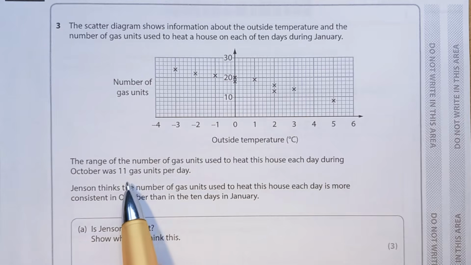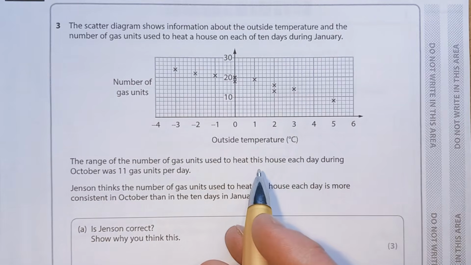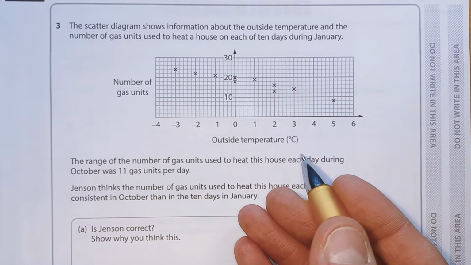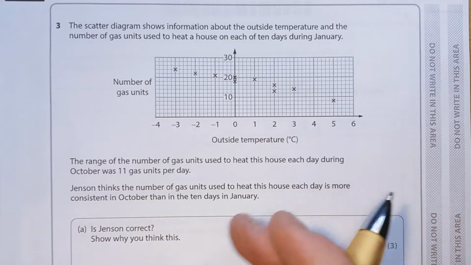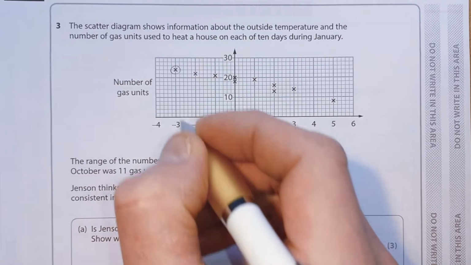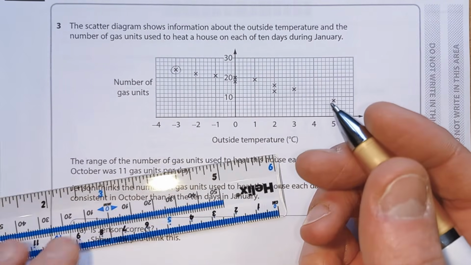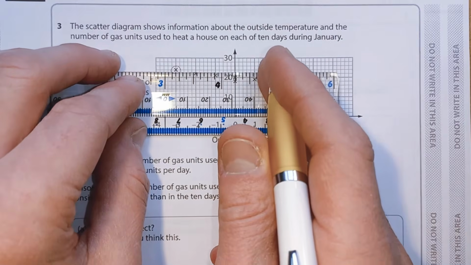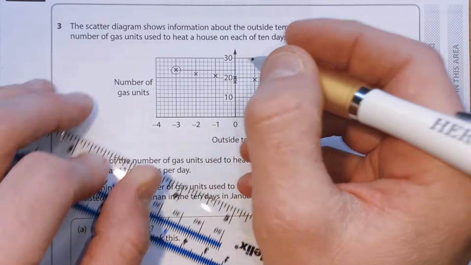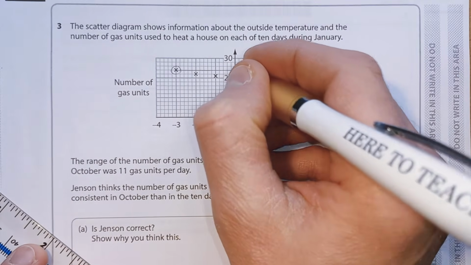So we know the range for October. We need to work out the range for January. And the range is the difference between the biggest value and the smallest value. So the biggest value here is this one. So let's see what this is. If we read it across to here, we've got 20 here and 30 here.